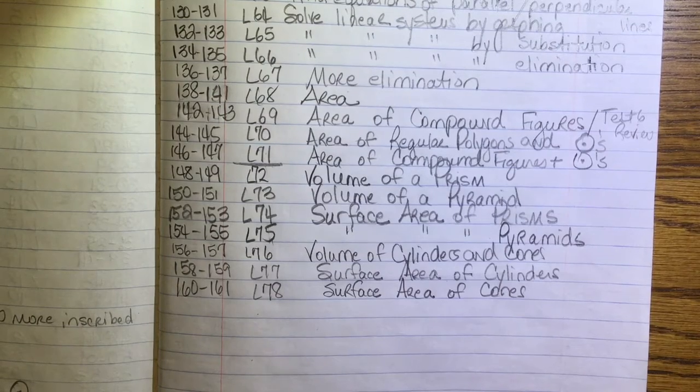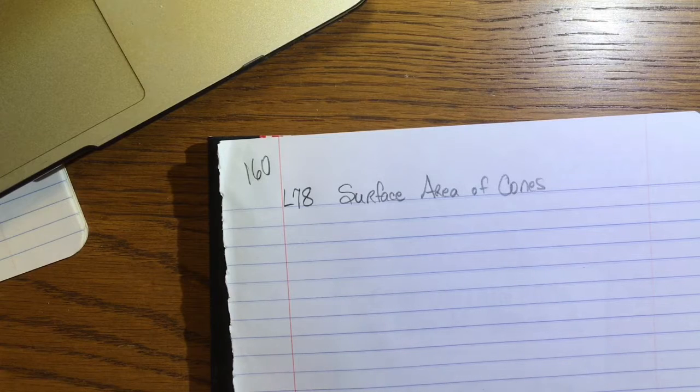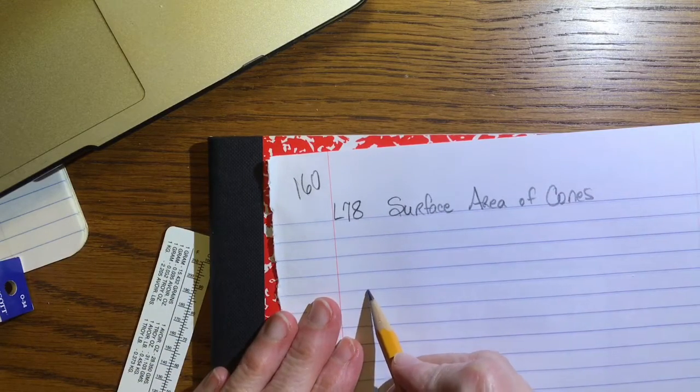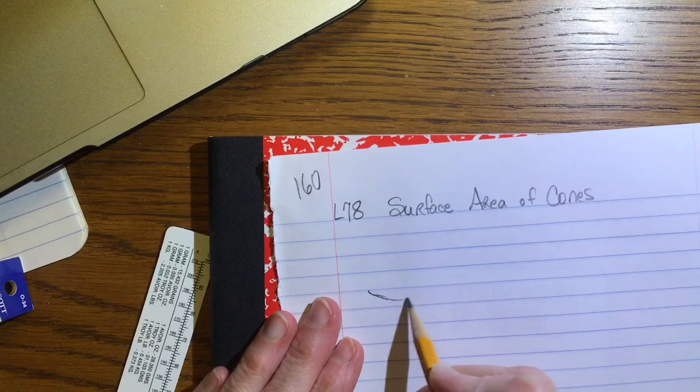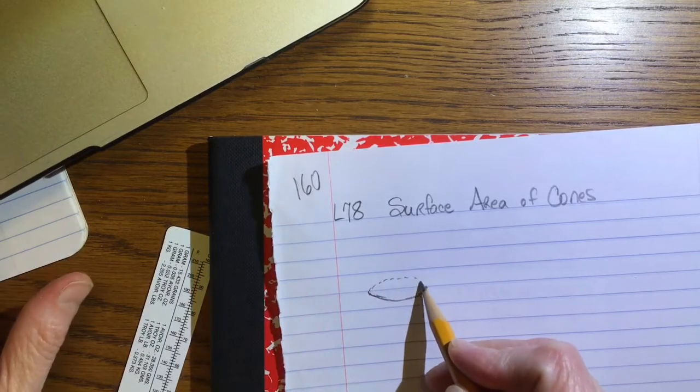This is lesson 78, surface area of cones. Okay, let's draw a cone and then we will do a couple of examples. So the easiest way to draw a cone is, I think, probably to draw the front of it first, kind of an oval, and then I'm going to dot the back.